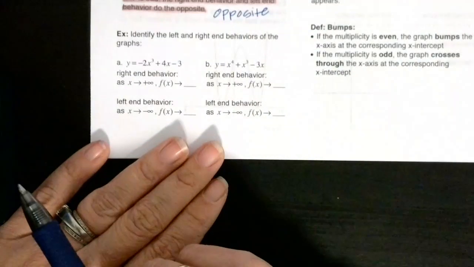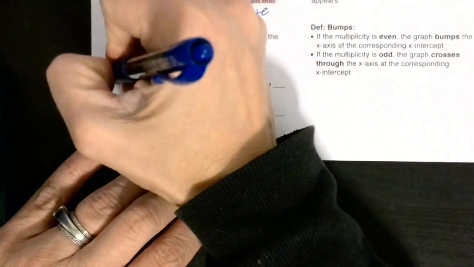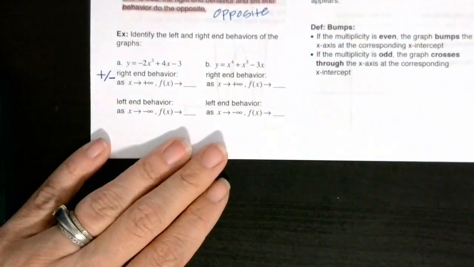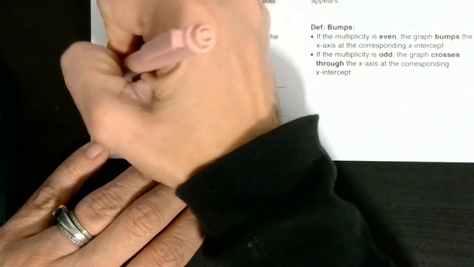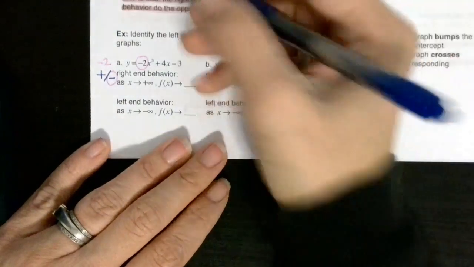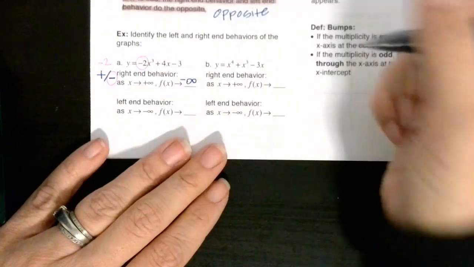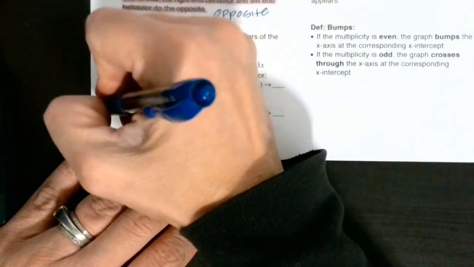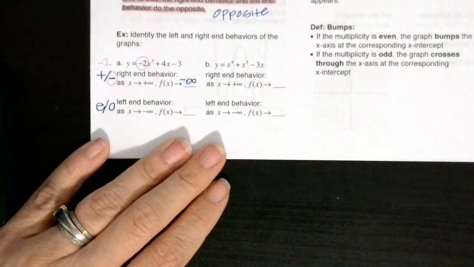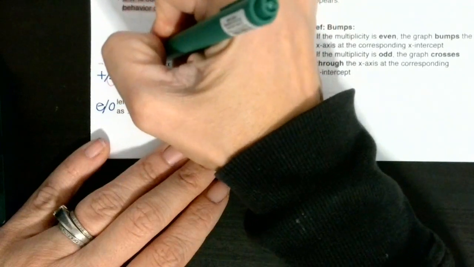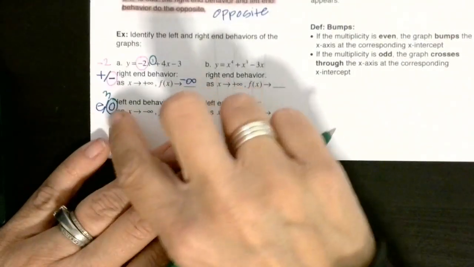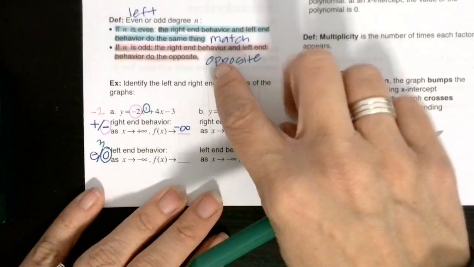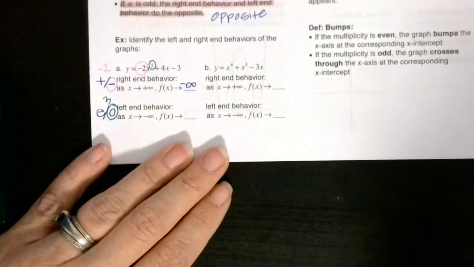Okay, identify the left and right end behaviors of the graph. So right end behavior is always plus minus. So we're going to take that and we see that this is the leading coefficient. So that's negative 2, which is negative. So to the right, this is going down. All right. Now for left end behavior, it's not plus minus, it's even odd. Okay. And when we're doing even odd, we're looking at that number right there. So 3 is an odd number. And it's nice that odd actually starts with an O, because we know if it's odd, then we do the opposite. So this graph would be doing the opposite and going to positive infinity.